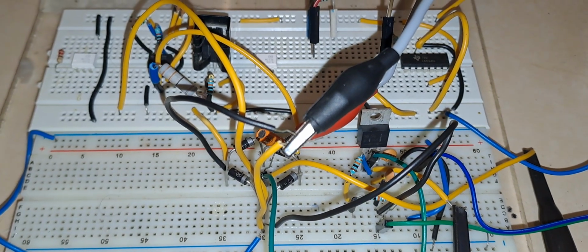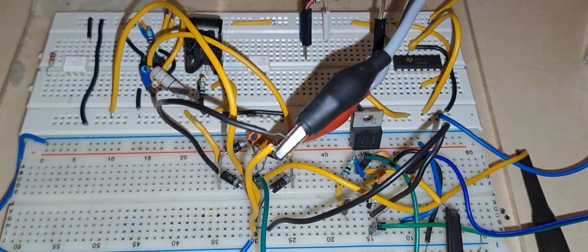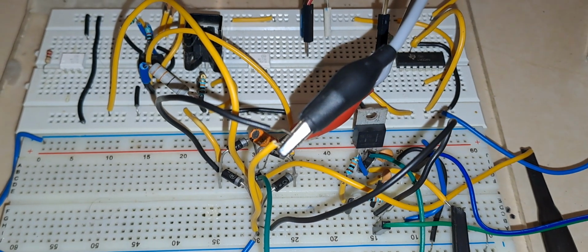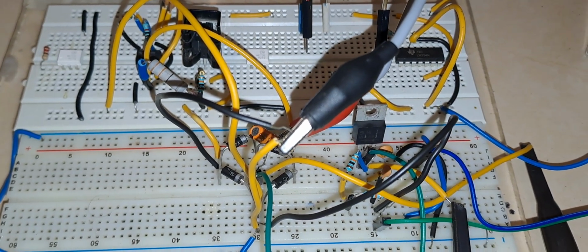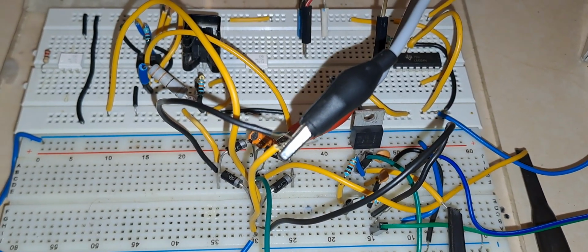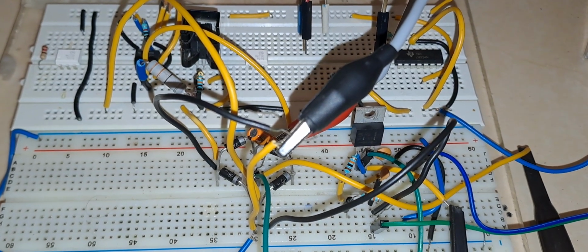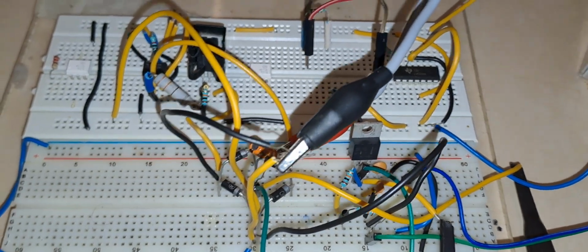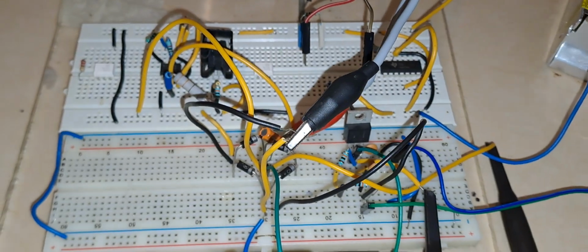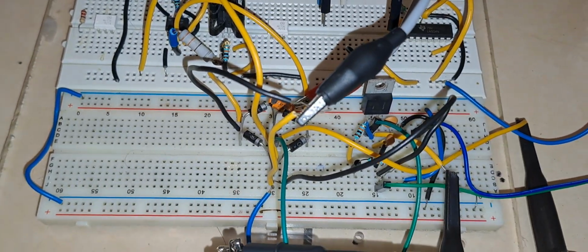Hello everyone. In this video I am going to demonstrate amplitude modulation and demodulation. I will be using a ring modulator for amplitude modulation and an envelope detector for demodulation. As you can see, this is my setup. This is a very basic setup for amplitude modulation.